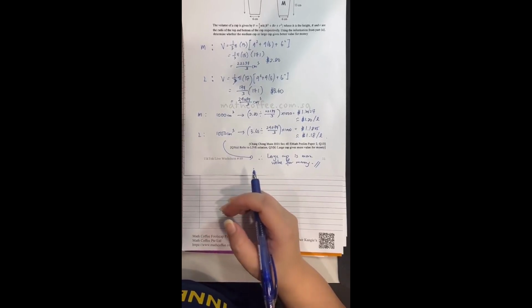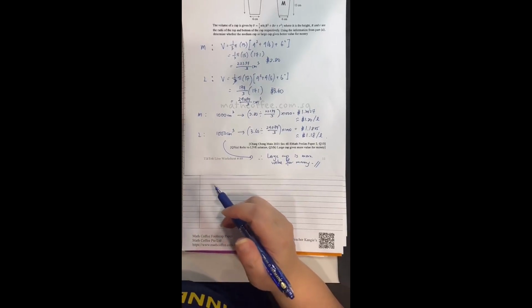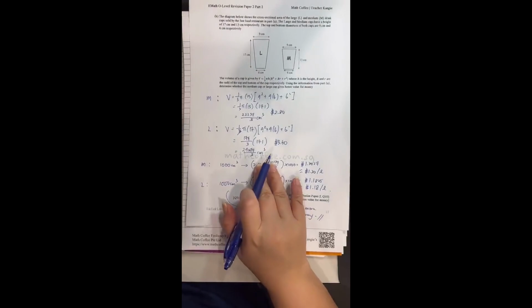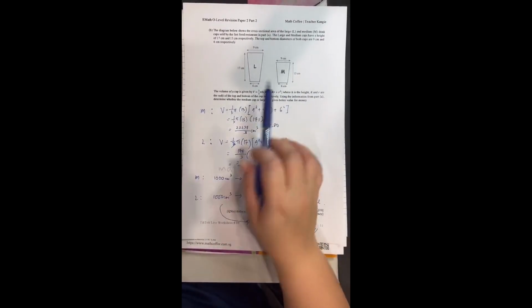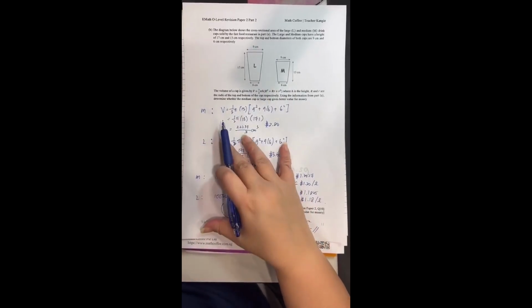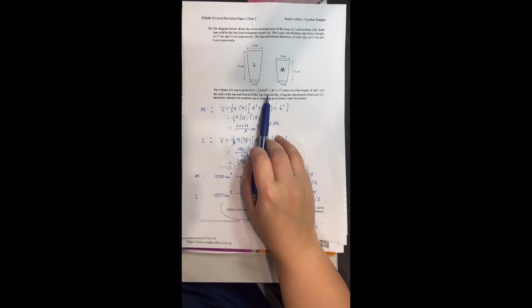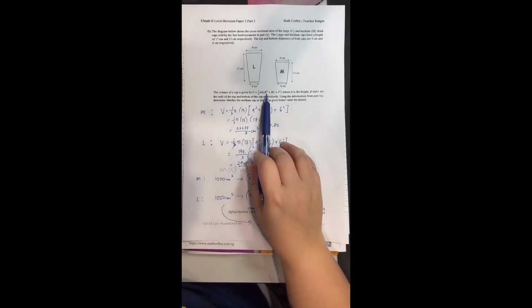Is the volume formula on top really a formula to find the volume of the cup, or is it just made up? I don't know. I never saw this volume because this is a funny shape, so we also don't know how we're going to find this volume. Over here, since they give us this volume, we just use this one. Since they give us this, we don't need to think further.